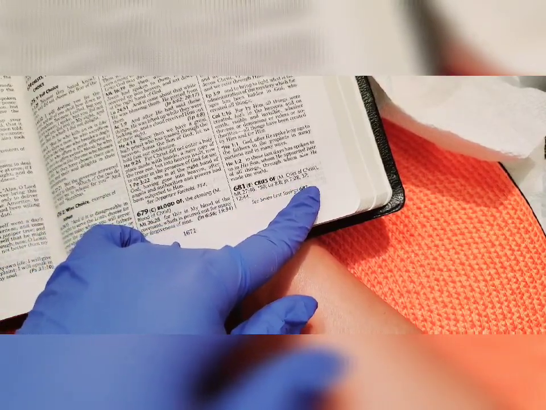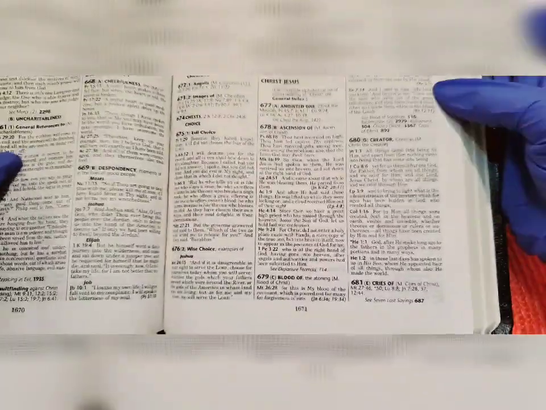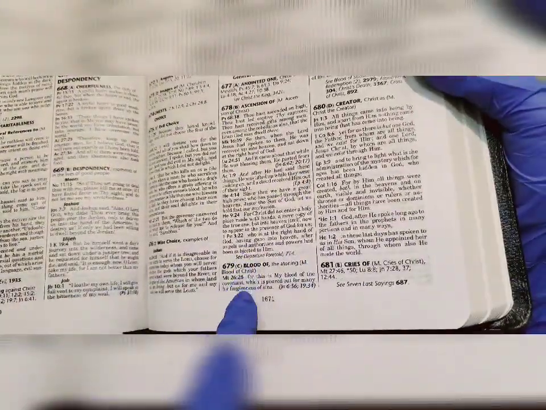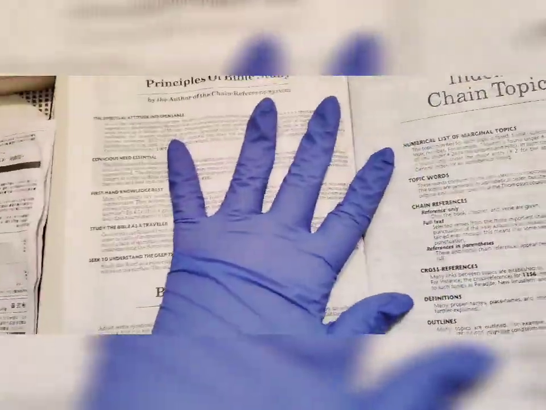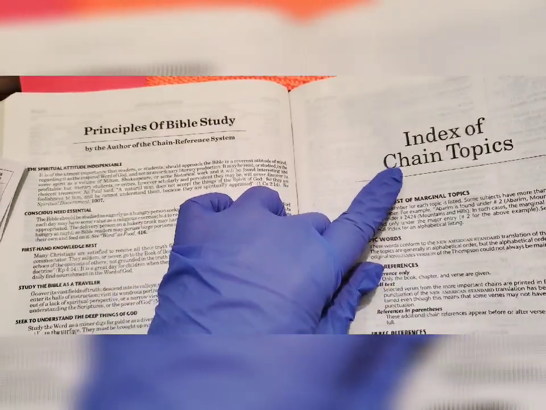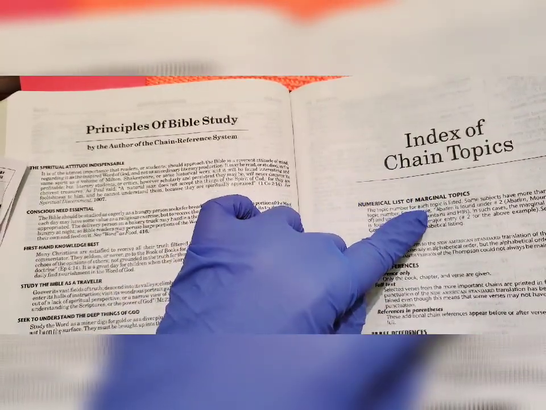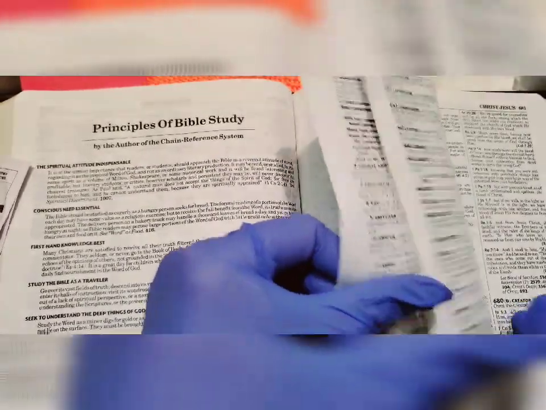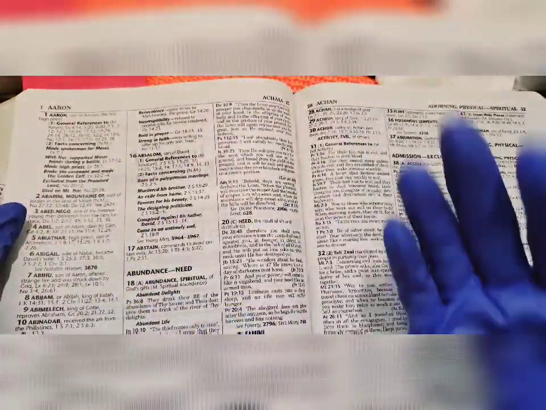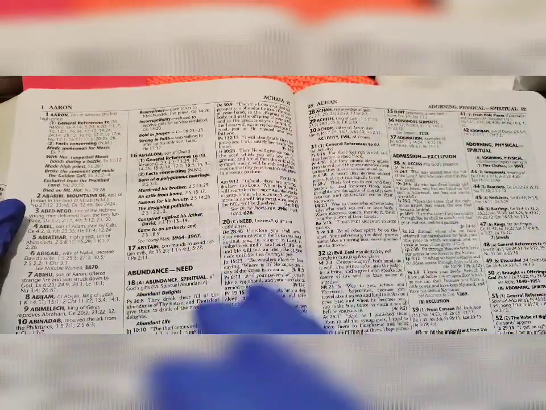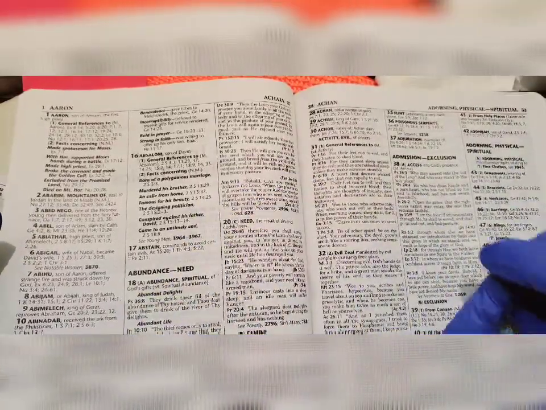Alright? Now, I want you to look at the verse here, okay? You can see letter M, right? You see that letter M? I want you to study here. Go here. Okay. These are the index of chain topics. So, this is the beginning of all the topics, all the verses that you are going to follow one by one.